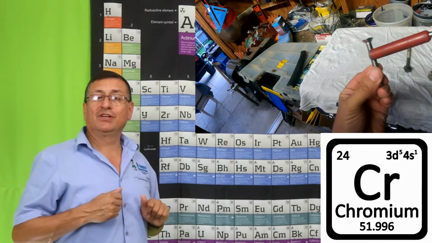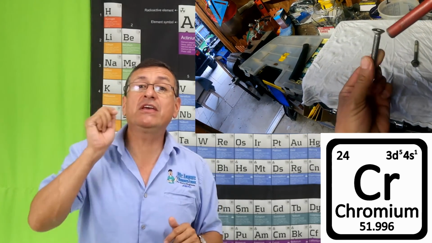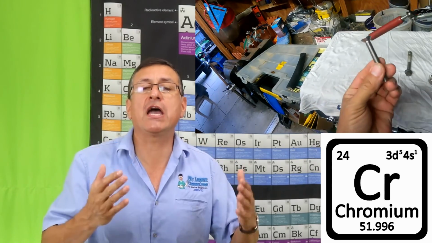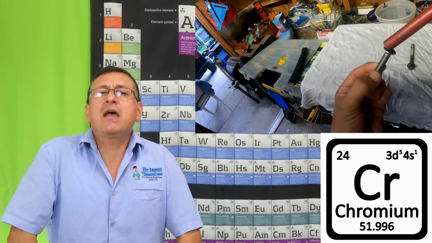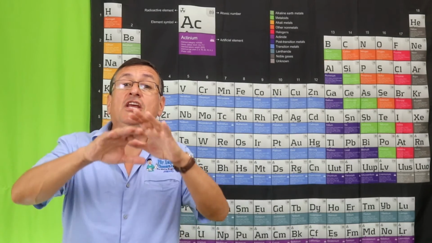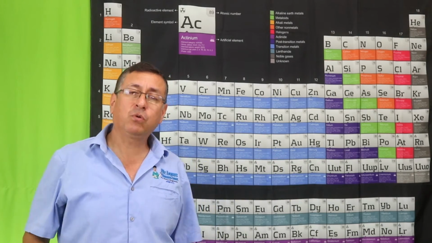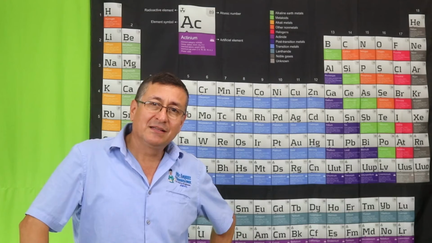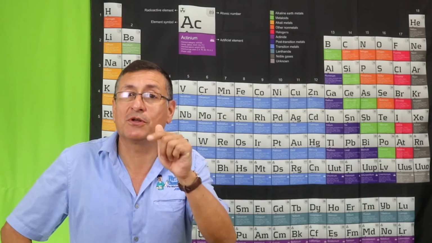The chromium inhibits the magnetic properties of the iron. If the amount of chromium is between 12% and 16%, the magnetic properties of the iron disappear because of the presence of chromium.